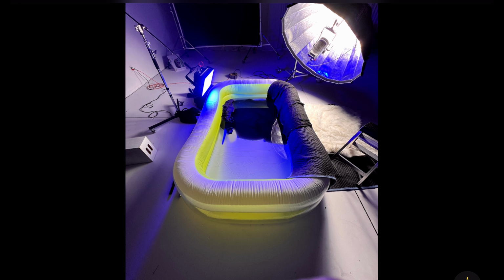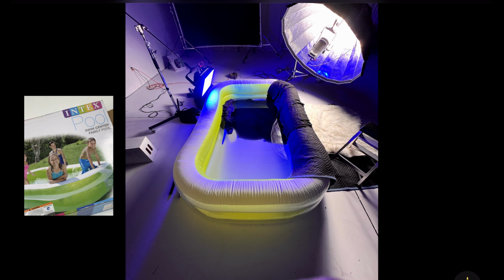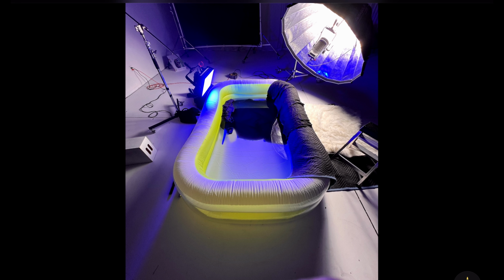But obviously, I had to find a way to bring the water into the studio. This is a swimming pool. I got it from Walmart or Amazon or something like that. The thing that you see in here is a black muslin, the same type of muslin that you would use for a backdrop when you're taking pictures.